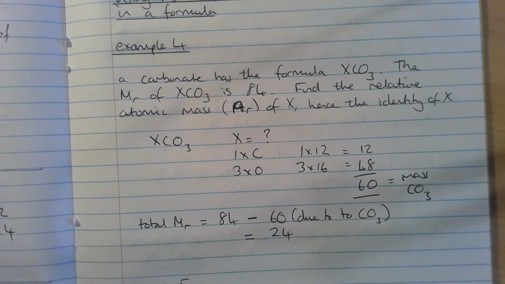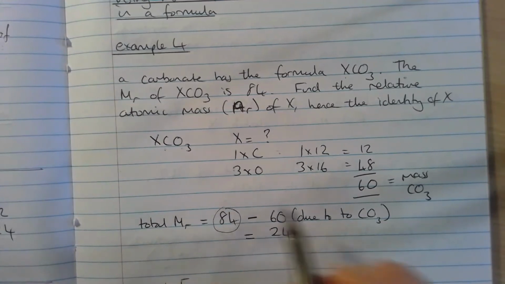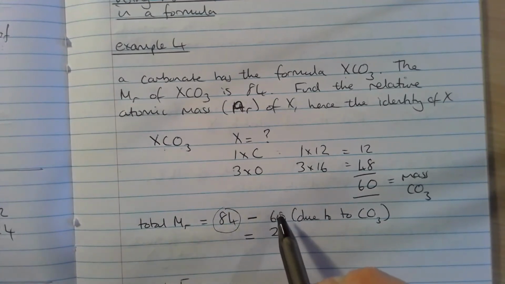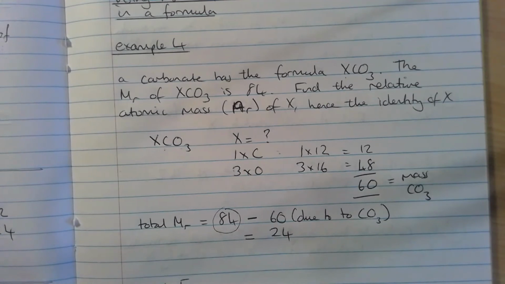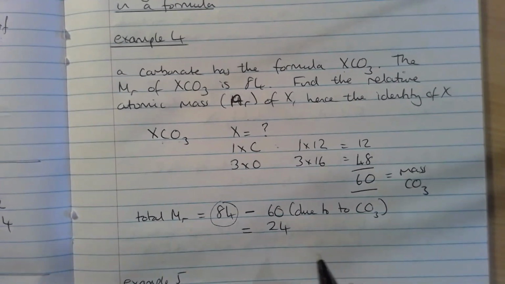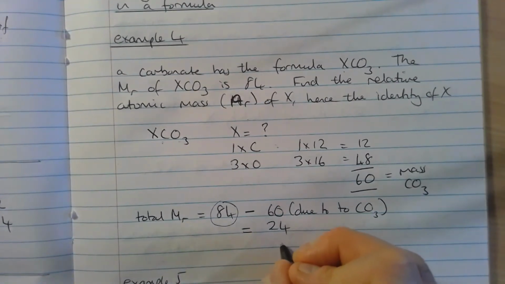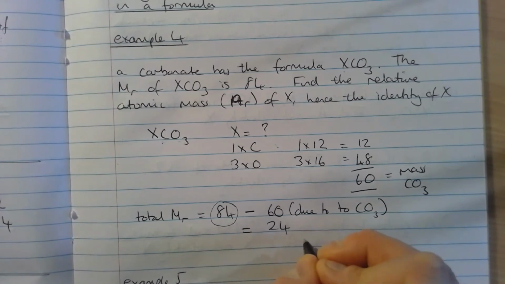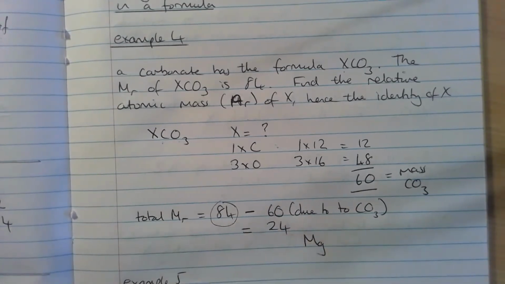Okay, so just a reminder here that the total mass was 84. I've worked out the mass due to the carbonate, which is 60, which gives me 24. If I look on the periodic table, I'll find out that the element with a mass of 24 is magnesium.